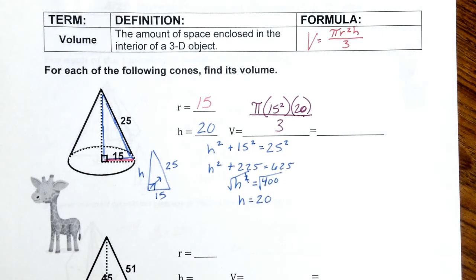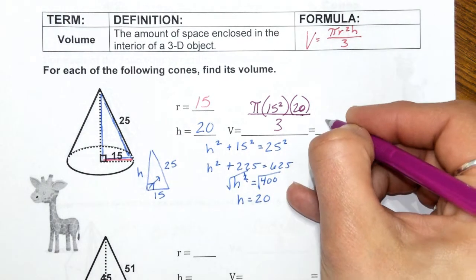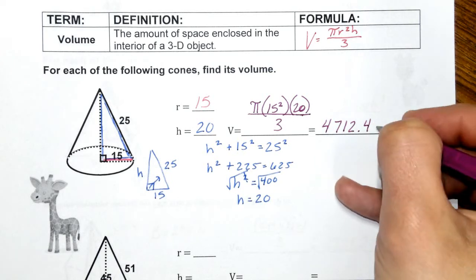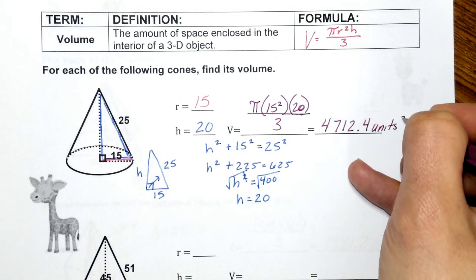When we do this, we do have pi. We will always have a decimal, because pi is an irrational number, a decimal that continues on and on forever without repeating. So we're going to round to the nearest tenth, being careful with our rounding. When we plug this all in, whether it's before or after I get the answer, hopefully you have done it on your own, practicing with that pi, 4,712.4 units cubed.